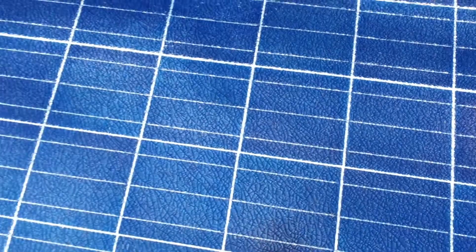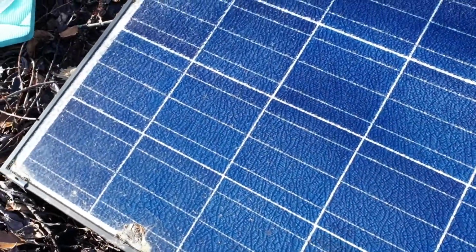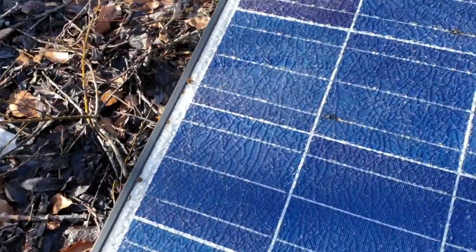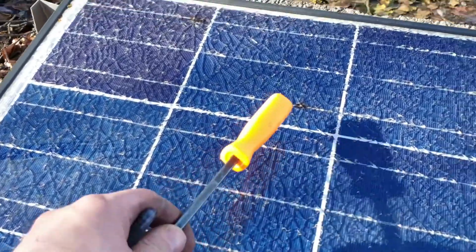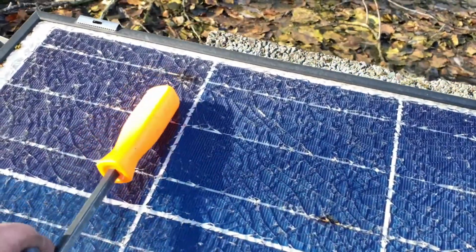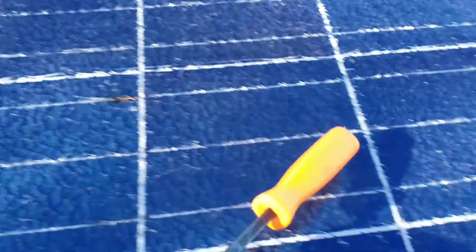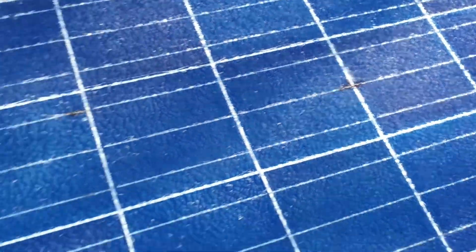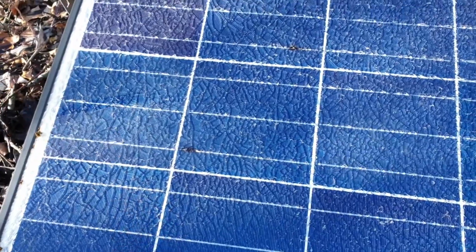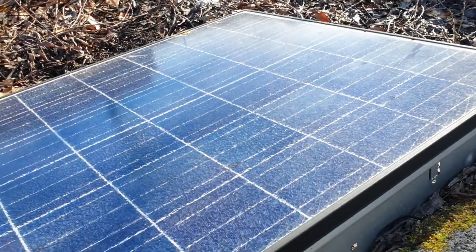All the strings tested out okay, and I couldn't find the cause of the isolation fault on the day. However, I'm pretty sure it was down to this smashed panel. This area is getting very hot as well. This module is completely knackered.